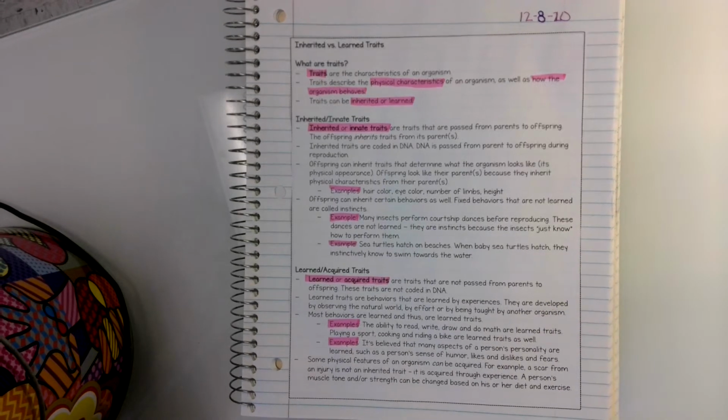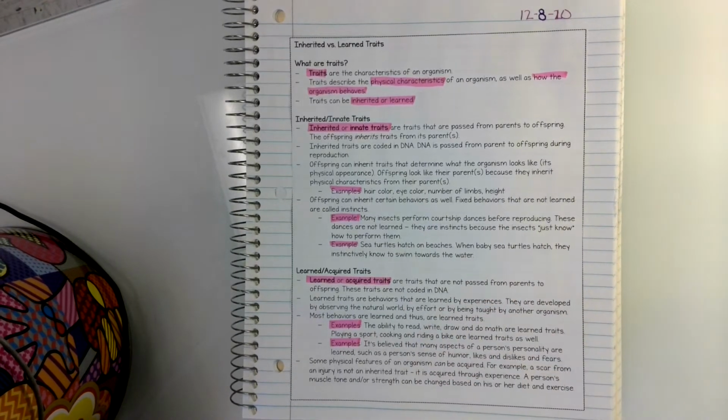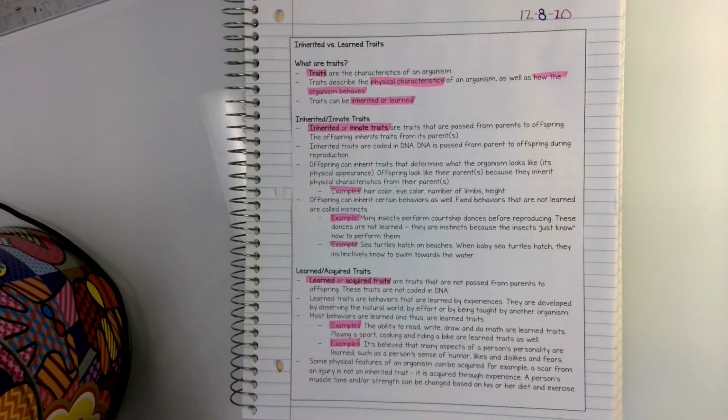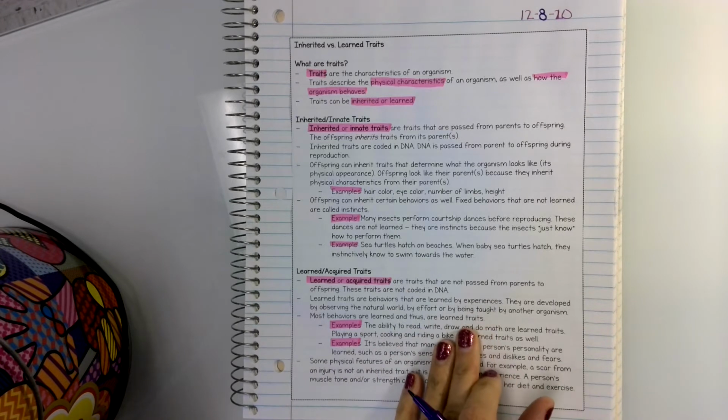All right, so the notes that you guys have for today are inherited and learned traits. We've already been talking about this quite a bit, but I wanted you guys to have some notes in your notebook. So we've been talking about inherited traits. You guys had a video about inherited traits with bunnies. You did a picture yesterday about the inherited traits of a dog, the physical traits. So we're going to continue with inherited traits. Tomorrow, you guys are going to really start learning about learned traits.